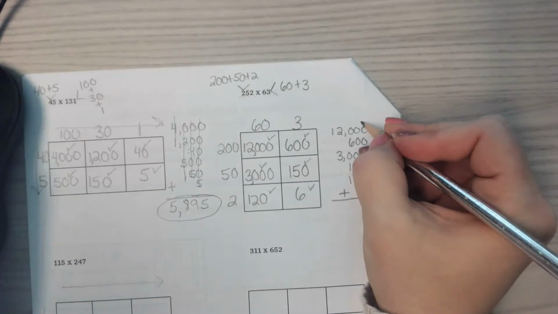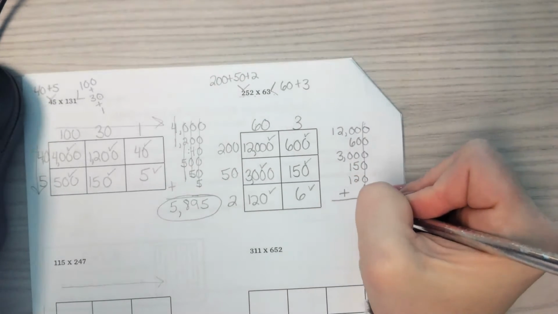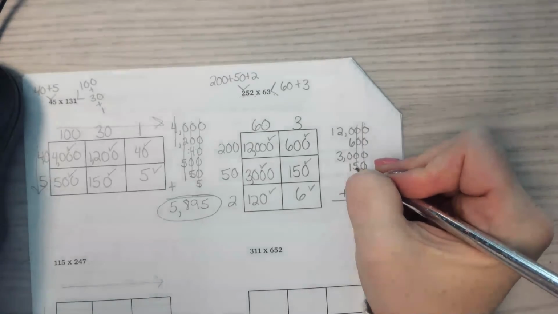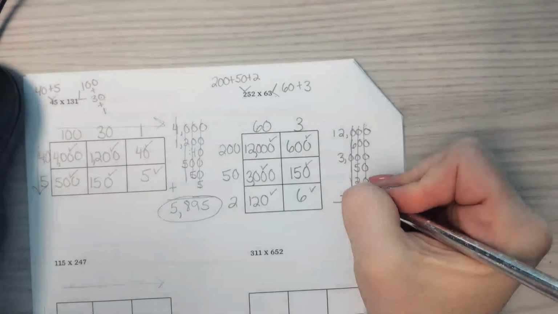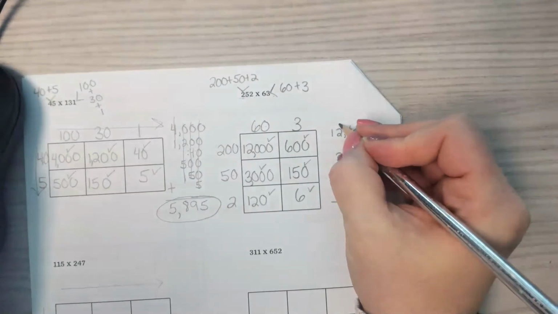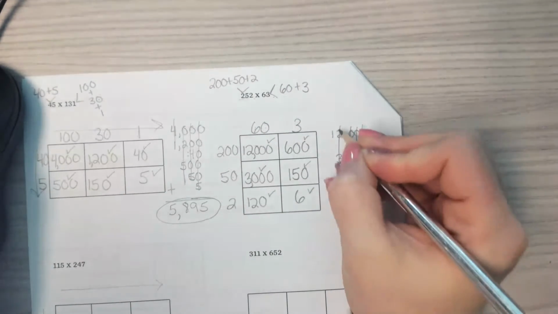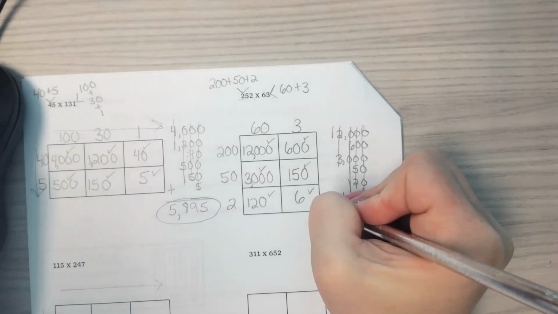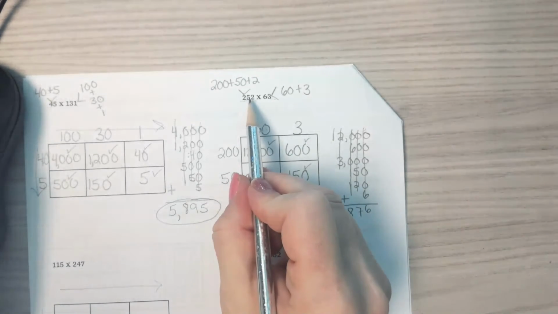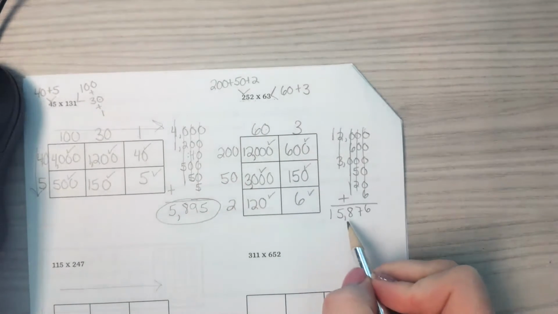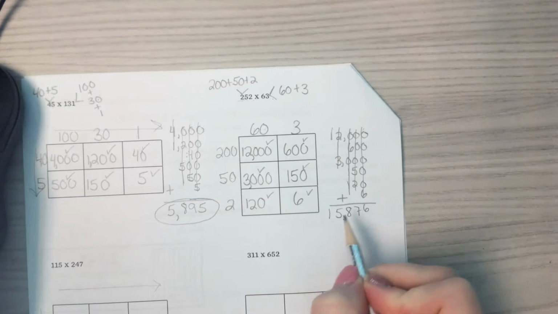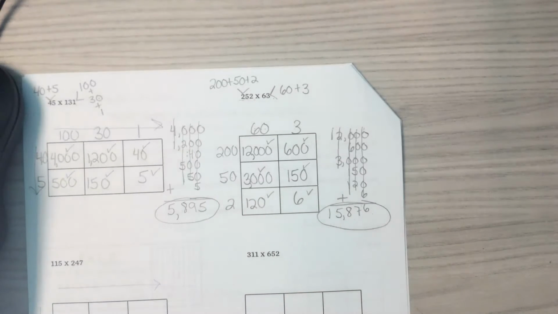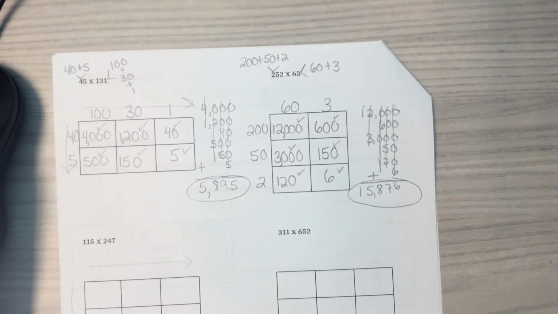All right, let's add these up. 6, 5, 6, 7, 6, 7, 8, 5, and 1. So our answer for 252 times 63 equals 15,876.